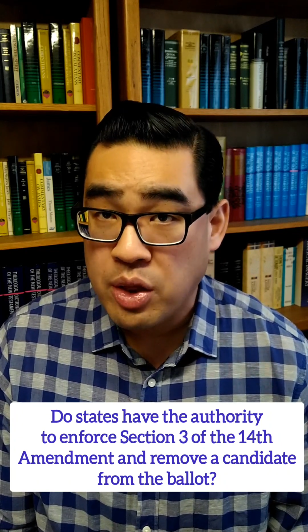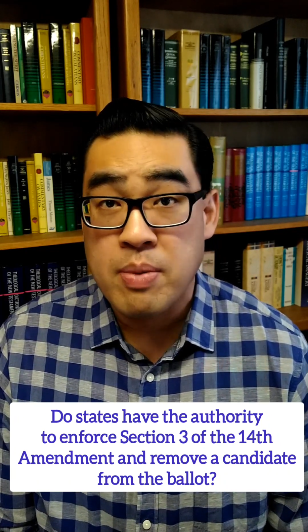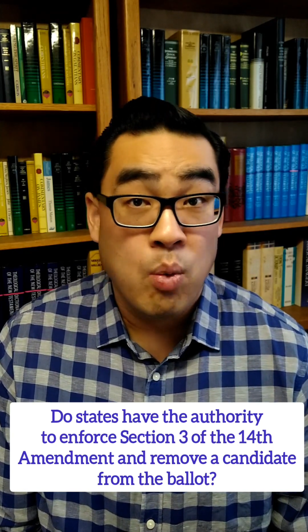The Supreme Court decides to answer the question of whether or not states have the authority to enforce the 14th Amendment of the Constitution and remove candidates for office from their respective ballots. And what was their decision? It was a 9-0 decision. And in the 9-0 decision, the Supreme Court says no.